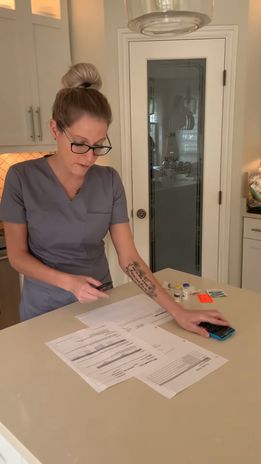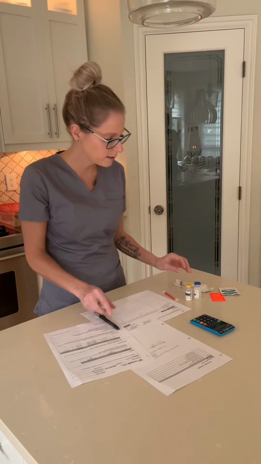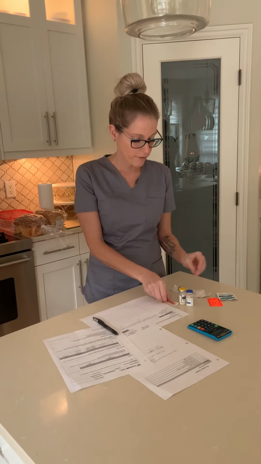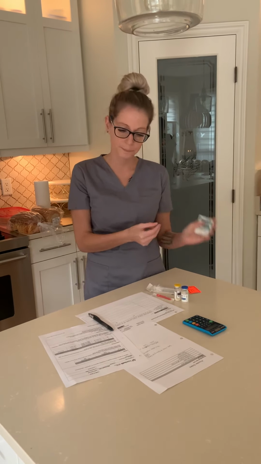So going from there, I can gather my supplies. So I have my cefotaxime. I've got my sterile water for injection. Got my blood filter needle. I have a 10 cc syringe. Got a med label and some alcohol swabs.